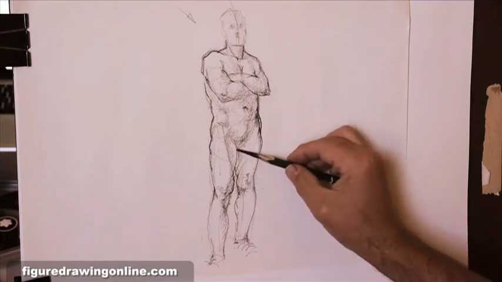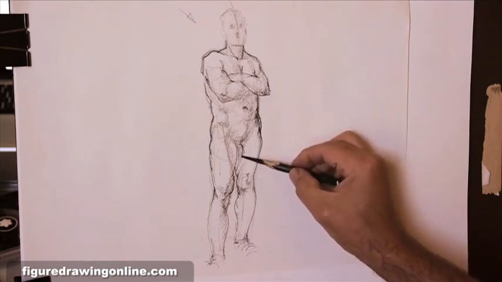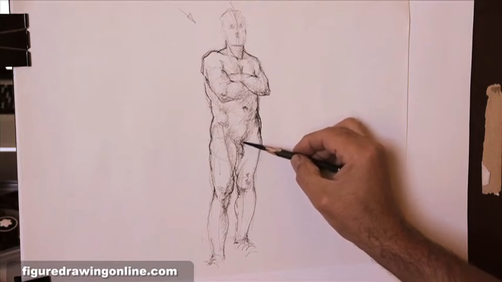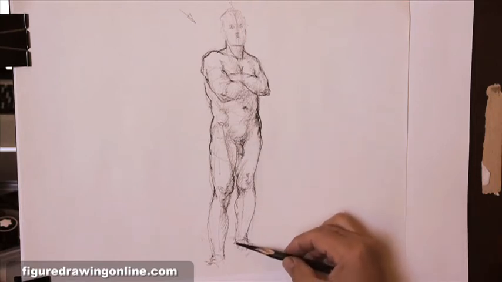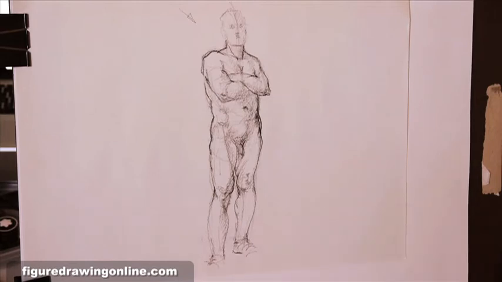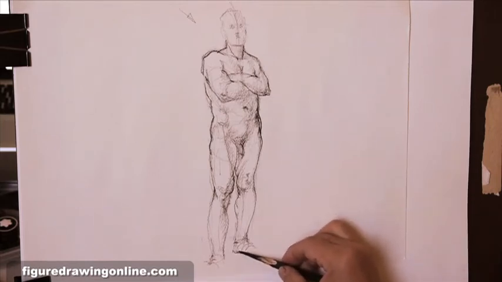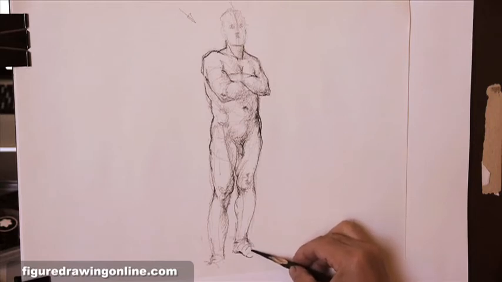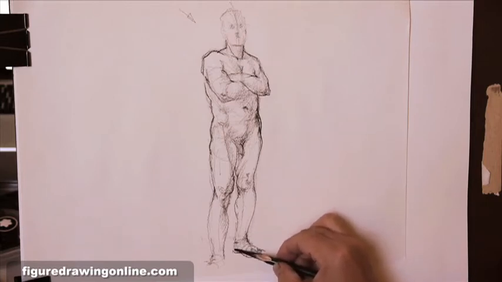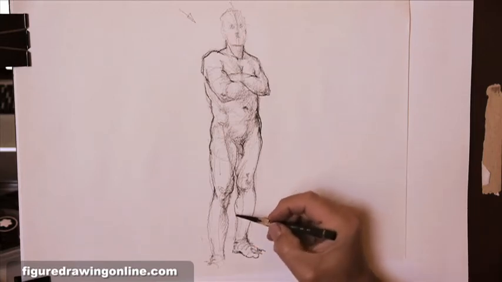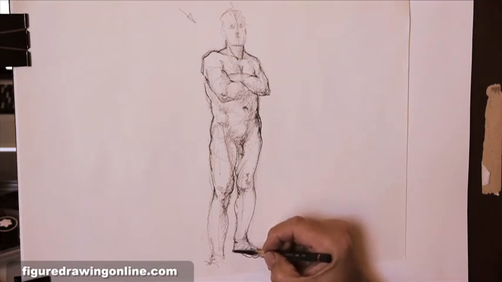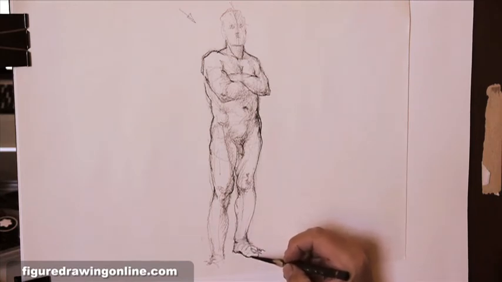So there's still a bit of uncertainty around the position of the legs. Position of feet.